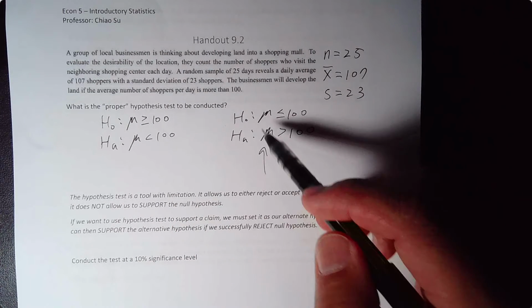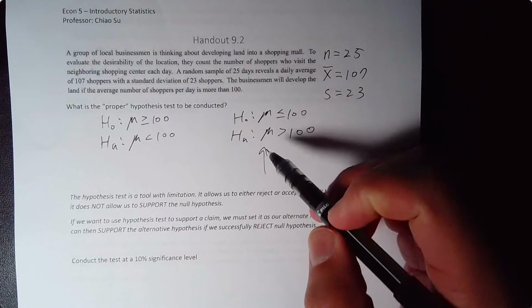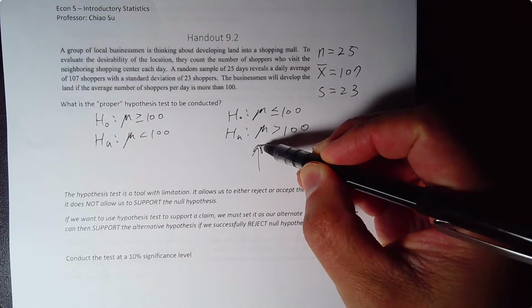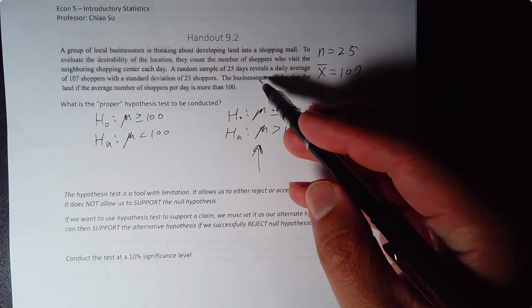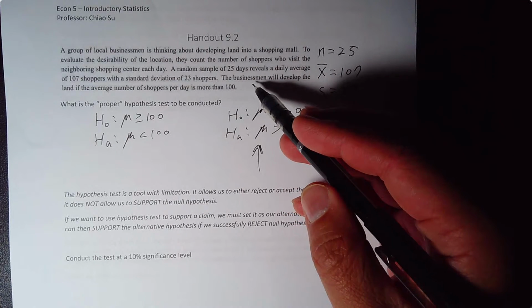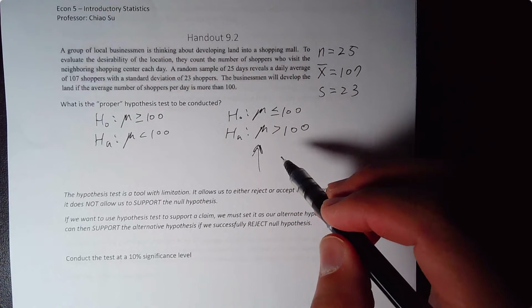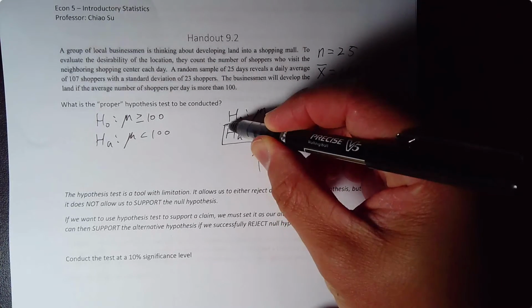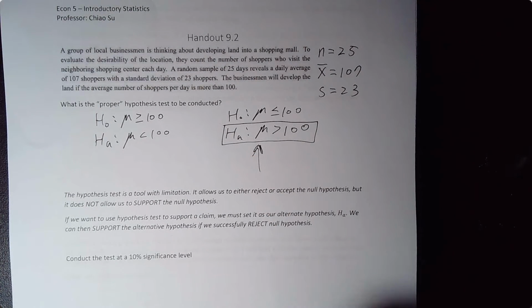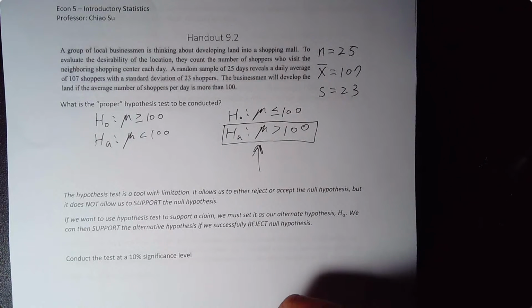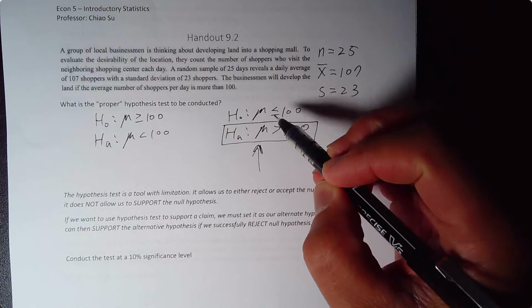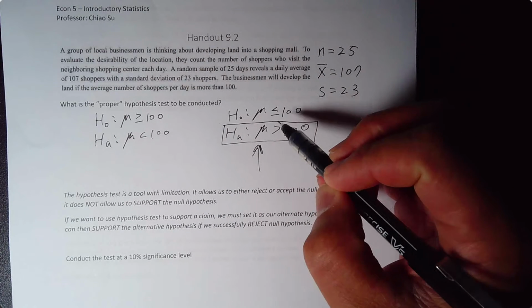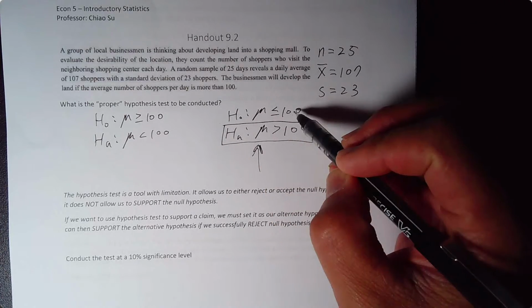But judging from the wording here, and if we can make an assumption about the goal of the developers, then we will use this one because they would like to support this claim. Because they would like to make the investment and they would like to support the fact that the average number of shoppers per day is more than 100. And the goal then will be to collect enough evidence to reject the null hypothesis.